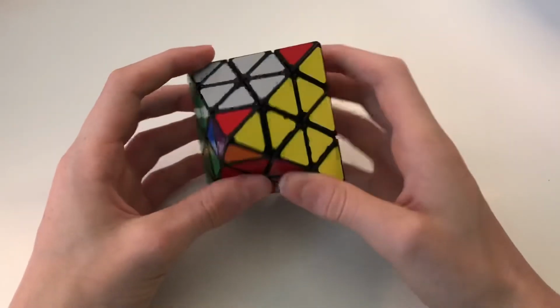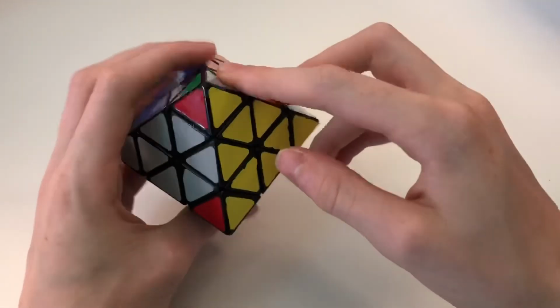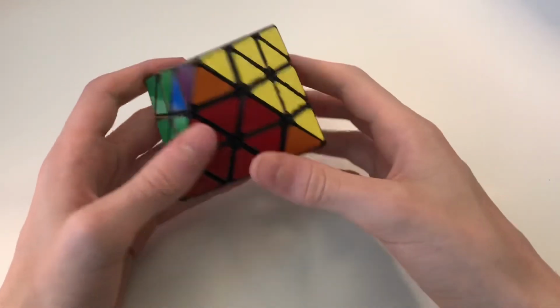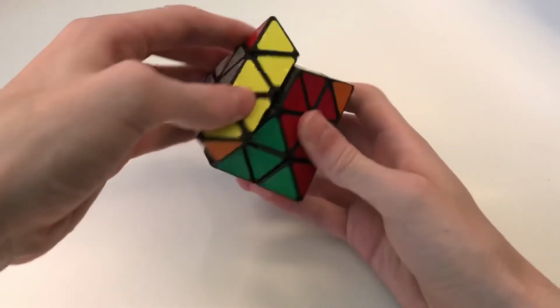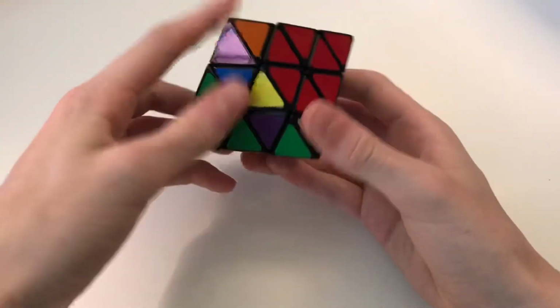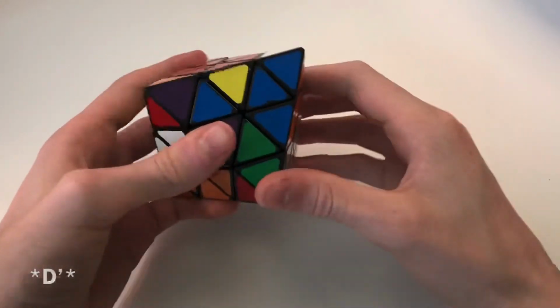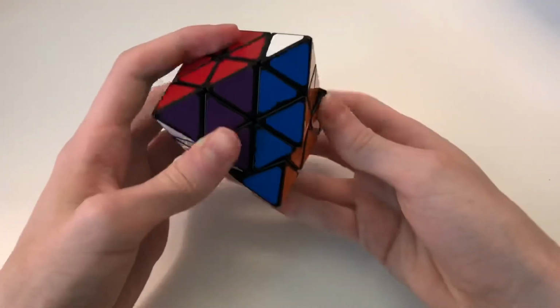Finally, we have this case, similar to the last one, except the corners are going counterclockwise and the triangles are going clockwise. So for this, you do BL, U prime, BL prime, U prime, and then rotate and do R, D, R, U prime, R prime, D, R prime.